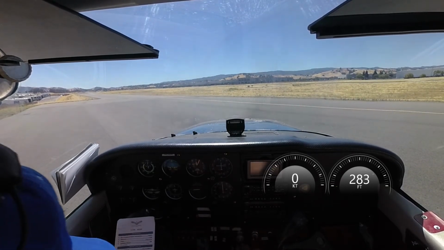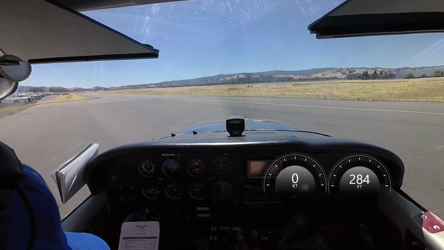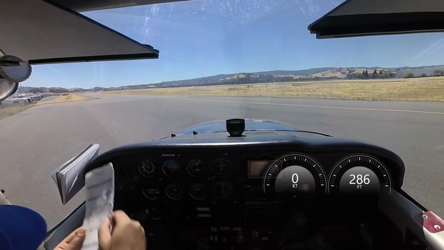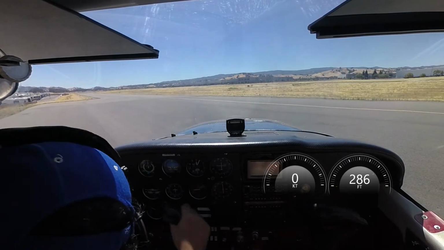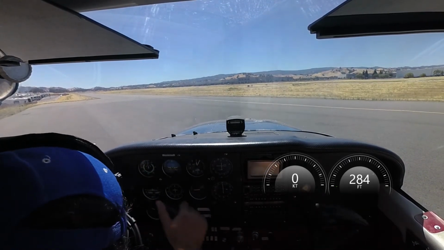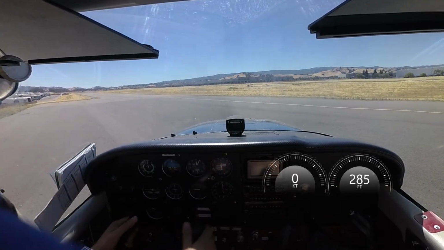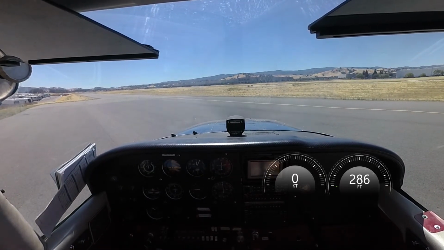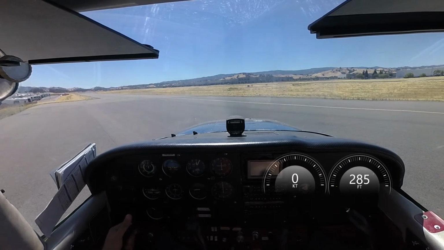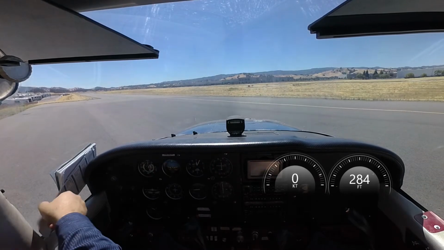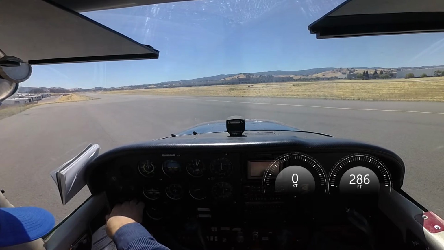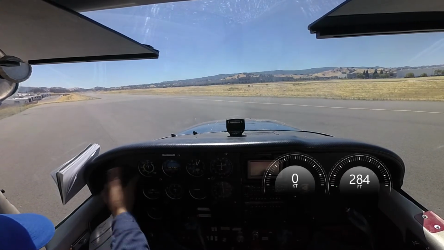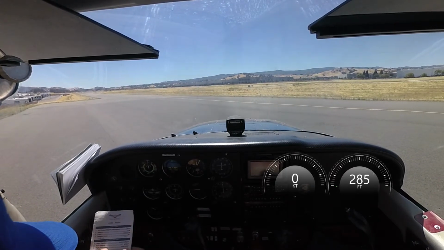Flight controls. Okay, so that one should go up, the other side should go down. That one's up. We'll look behind us. Elevator goes up, elevator goes down. We'll run our rudders through too. All right. Fuel quantity. Still full. Full. Flight instruments.